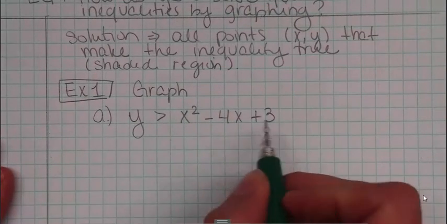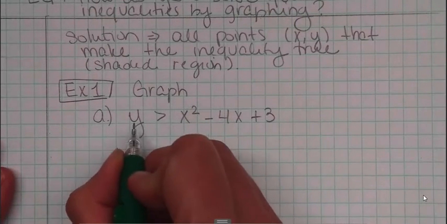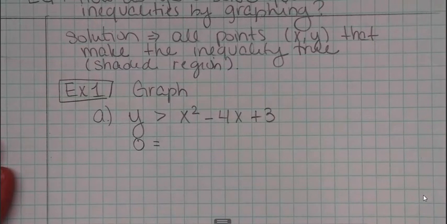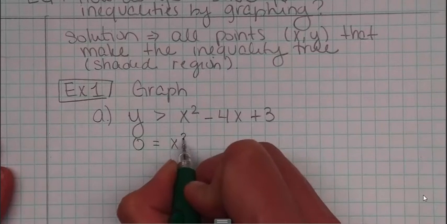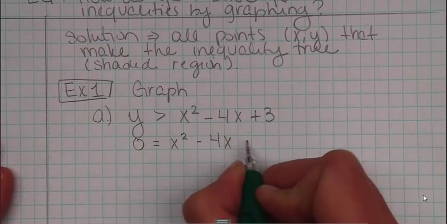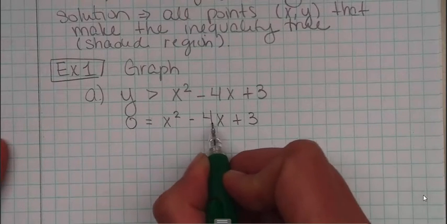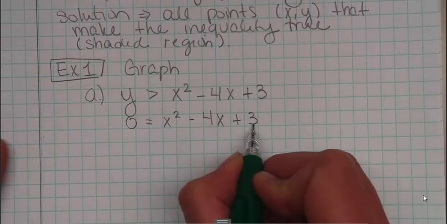I believe that this can be factored. So the first thing I'm going to do is set this y equal to 0, and I'm just going to set it up like an equation. That way it's easy for me to solve and get my x-intercepts. So factors of 3, that would give me 4. Well, that's just 3 and 1.